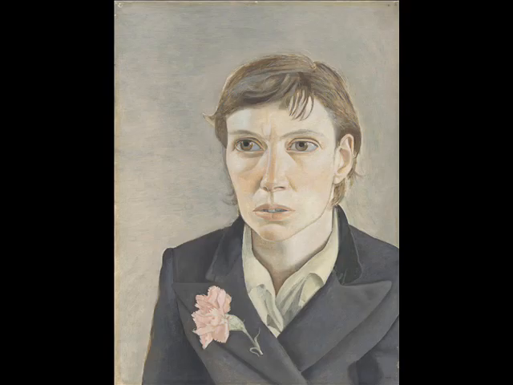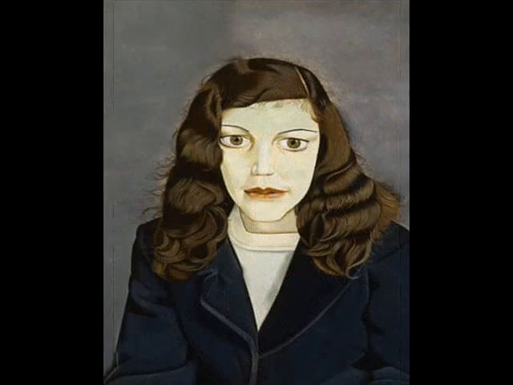Here are some earlier Lucian Freud paintings. The sitters look pale and wan. Again, notice how flattened out they are as a result of the very general diffuse lighting.